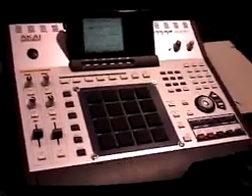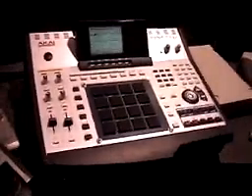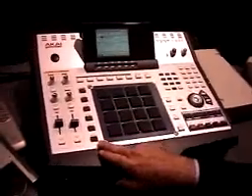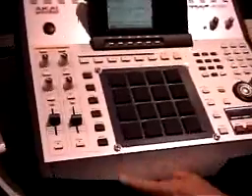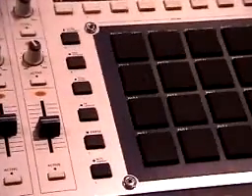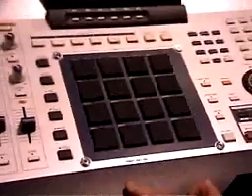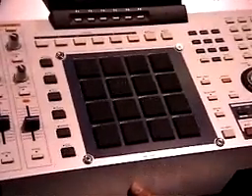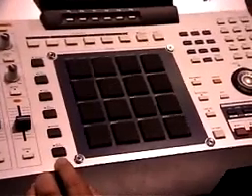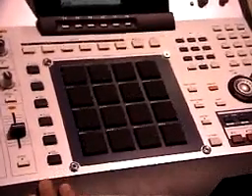So again, just a quick walk around the front panel, we can show you some of the things. We've got the note repeat function here, great for doing drum rolls and things like that. This is the standard MPC pads that use not only velocity but pressure sensitivity as well. Used in combination with the note repeat, it really gives you some nice rolls and things like that.